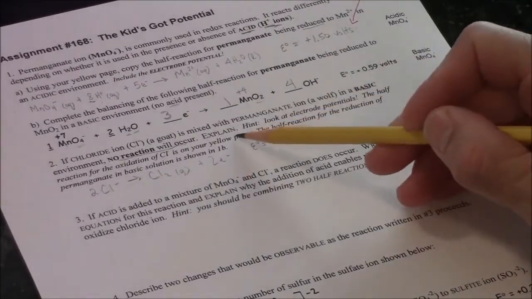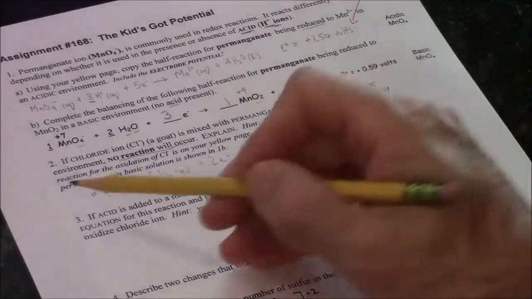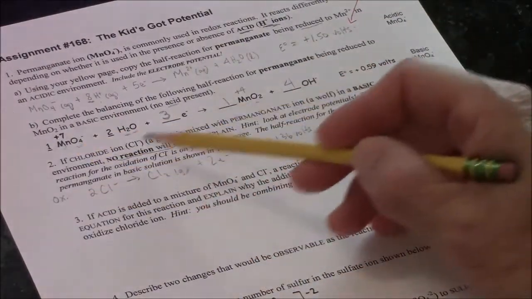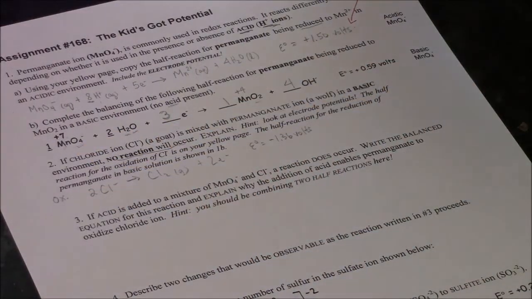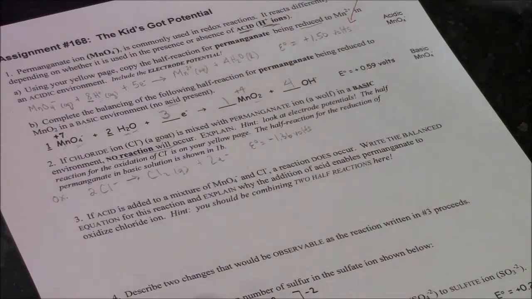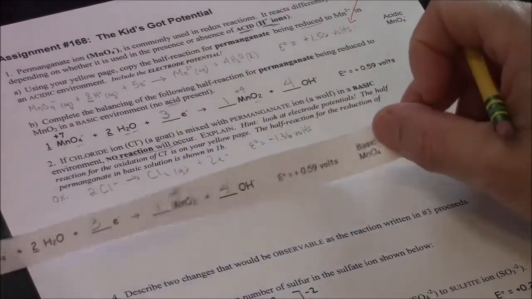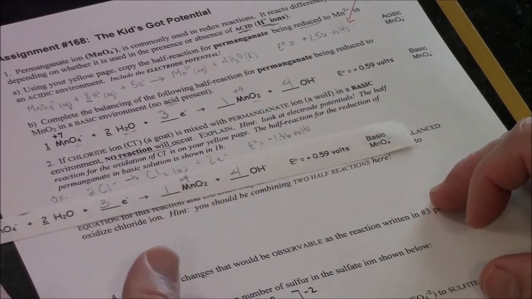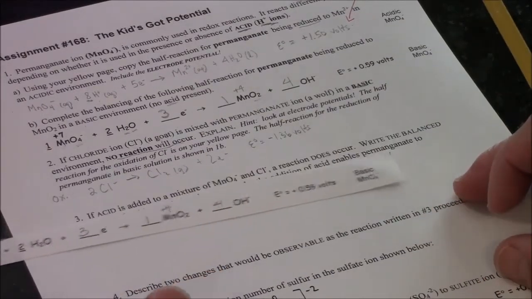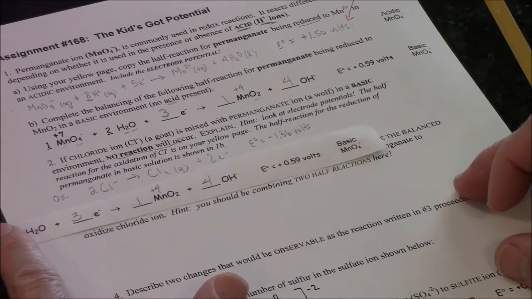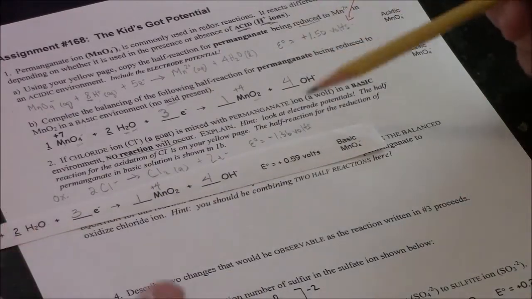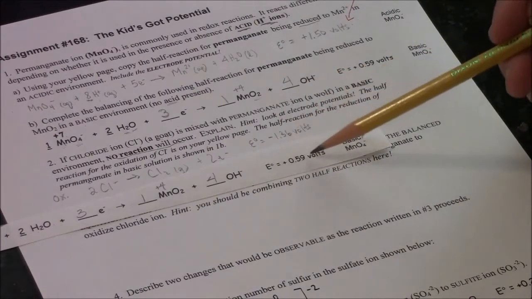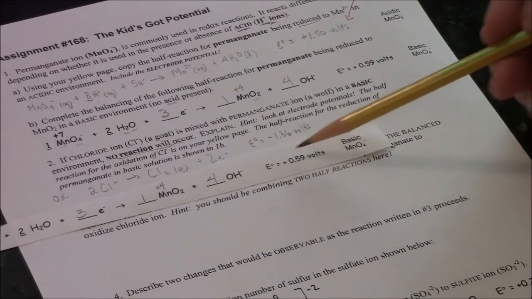Now I'll imagine combining this half reaction, which is oxidation, with the half reaction above it, which is reduction. You know how to balance the equation by lining up the electrons. But the important thing in this example is to look at the potentials. And I hope you see here that here's a large negative potential. Here's a positive potential, but not that large.